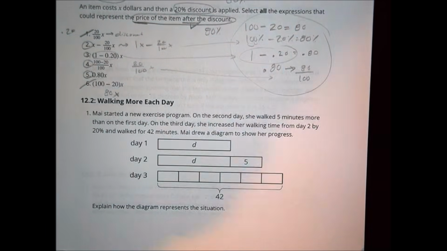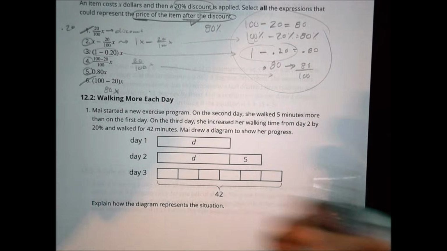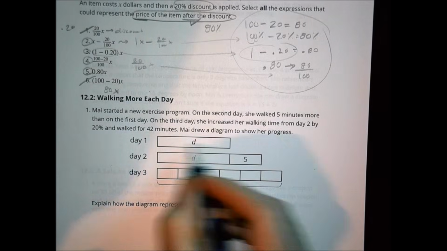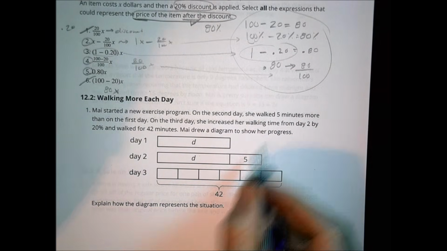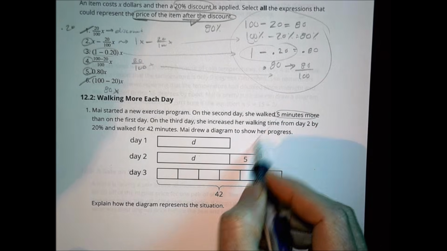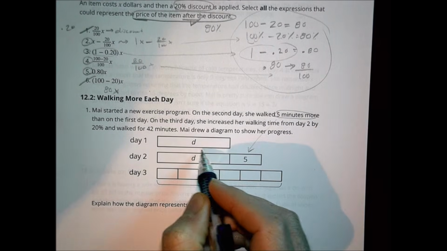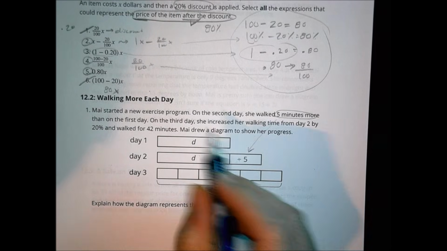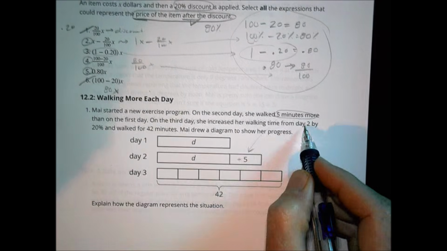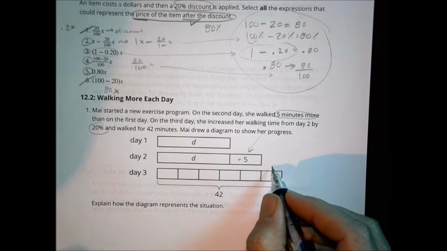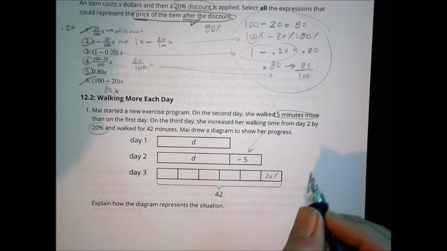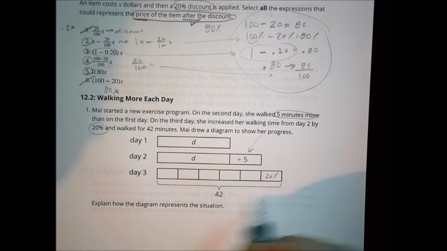Let's take a look over here at number 2, walking more each day. May has started a new exercise program. So here's day 1, she walks that far. On the second day, she walks 5 minutes more. So we can see that being added right there, that she does day 1 and she does the same amount plus 5 more minutes right here, right? Plus 5 minutes. On the third day, she increased her walking time from day 2 by 20%. So this right here represents 20%. She increases it by 20% and walked a total of 42.